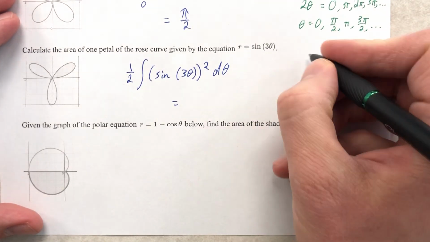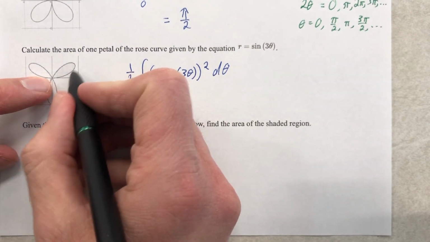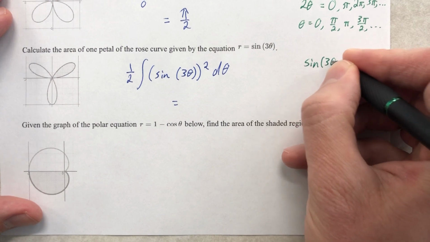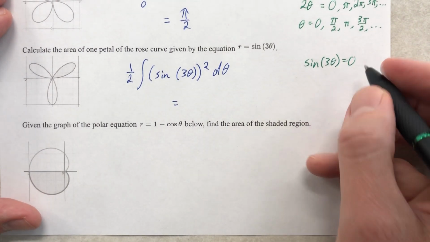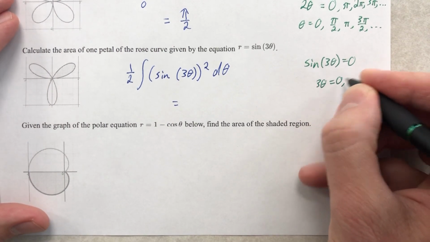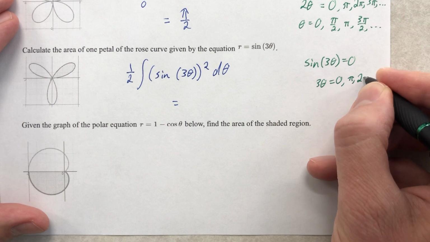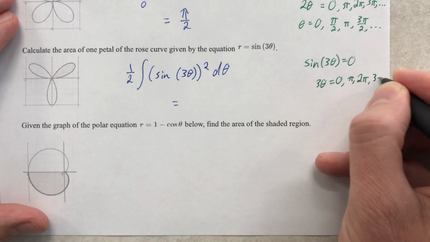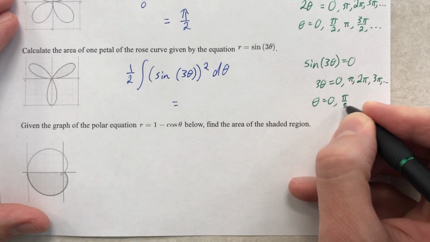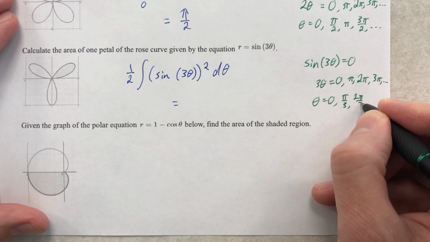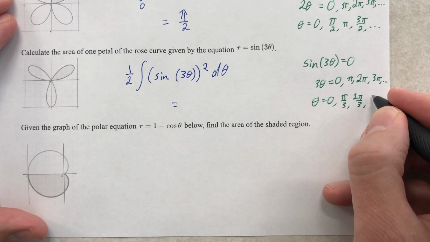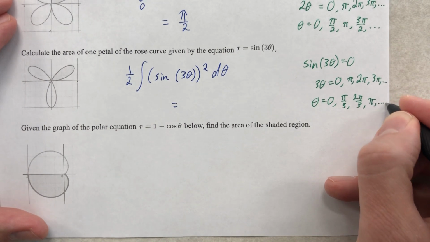So here goes. What I want is to find out where this begins and where it ends. So sine of 3 theta equals 0. Where does sine equal 0? Well, glad you asked. That happens at 0 and at pi, and at 2 pi. You just saw this. Thinking ahead, 3 pi divided by 3, so 0, pi over 3, 2 pi over 3. I know that looks familiar. We just tried it, but notice this first interval from 0 to pi over 3. And then 3 pi over 3, that would just be pi.